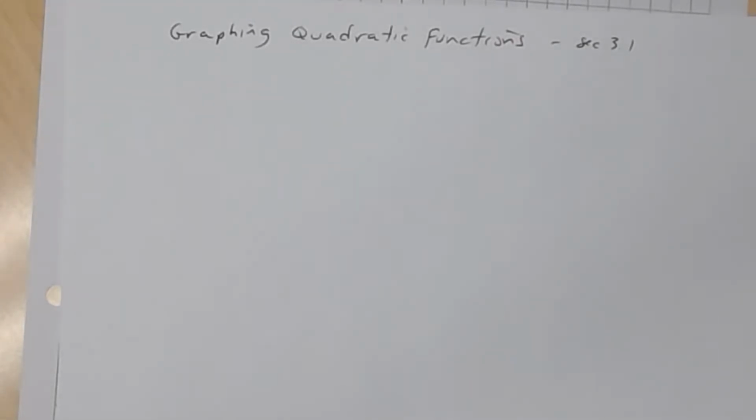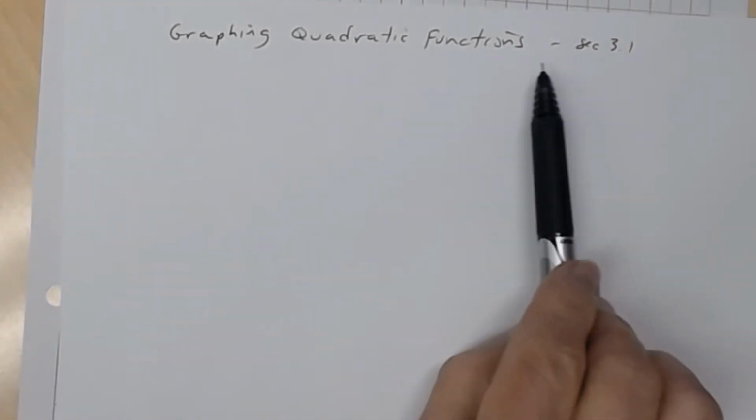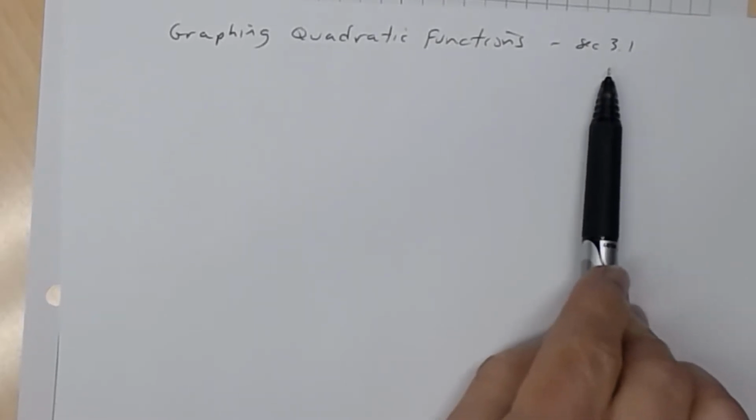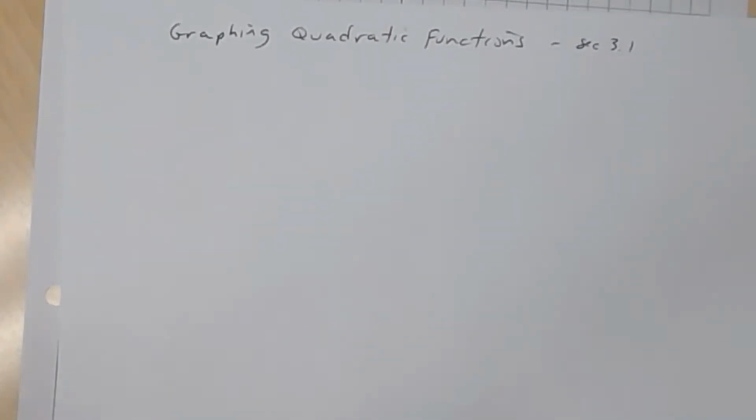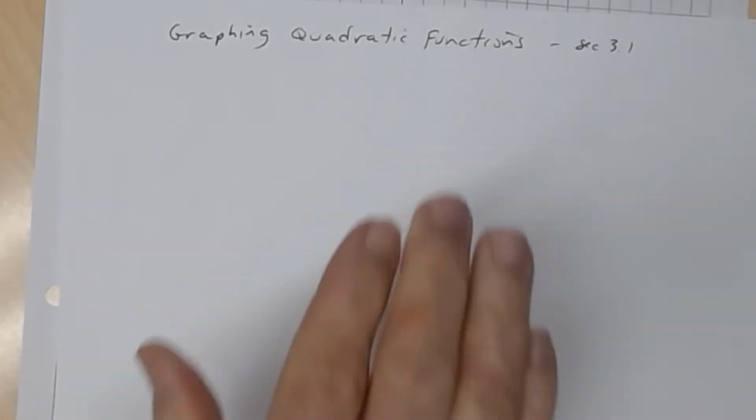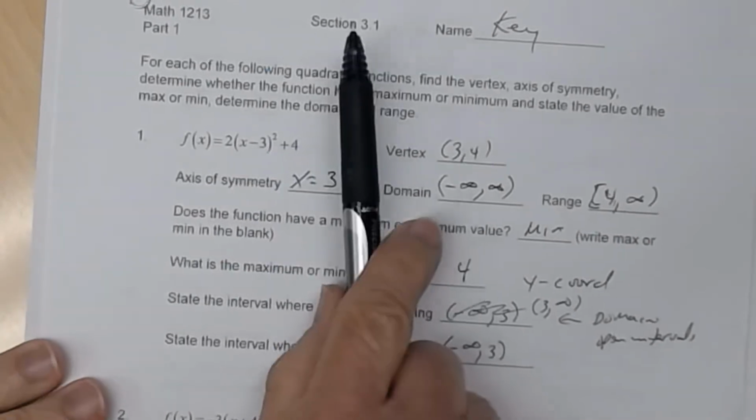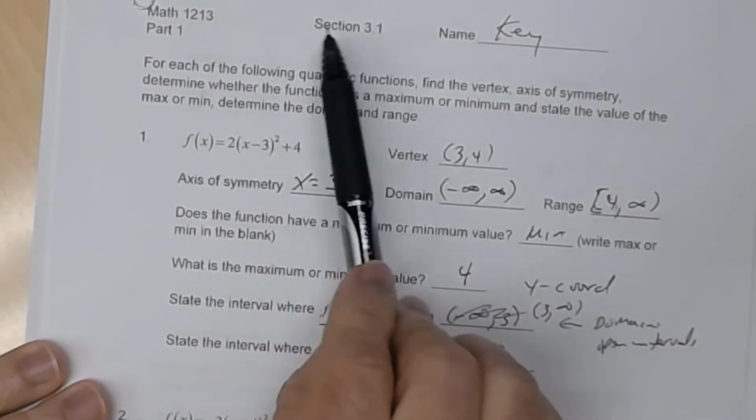Okay, so in this lesson, we're going to talk about graphing quadratic functions. And remember, this is a continuation of section 3.1. Now, before we talk about graphing quadratic functions, you need to go back and review. You need to review the worksheet part 1 on this section.